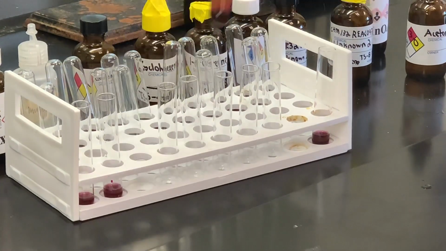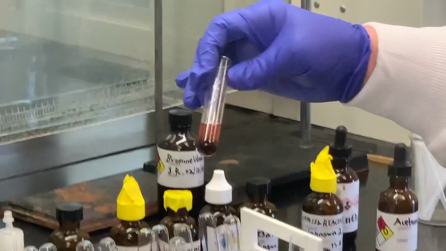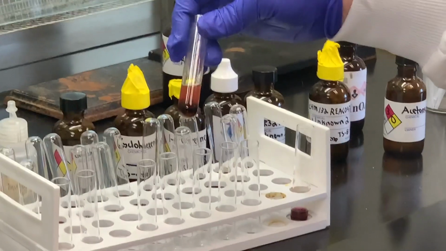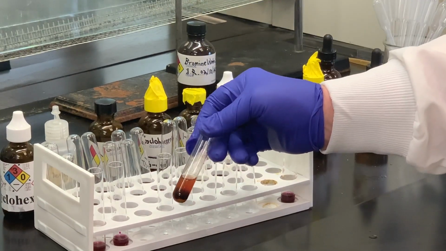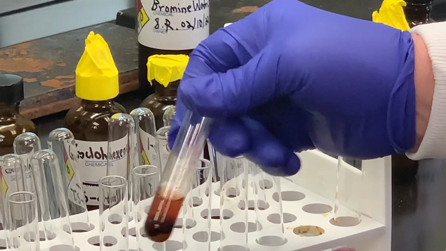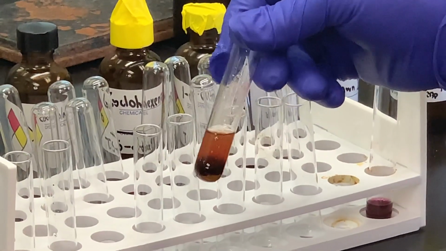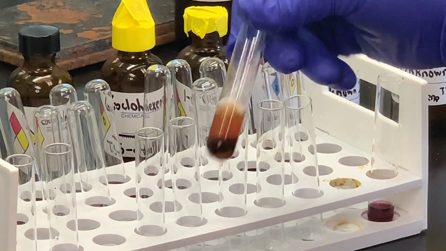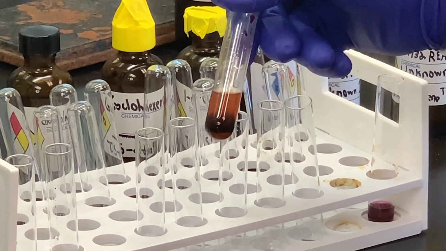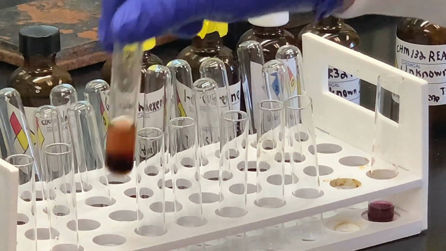For the canola oil, you can certainly see that the purple color disappeared. And if you look, you probably can see a layer down at the bottom, which is our brown precipitate. I added a little bit of cyclohexane just for solubility purposes, but you can certainly see that the purple color disappeared.